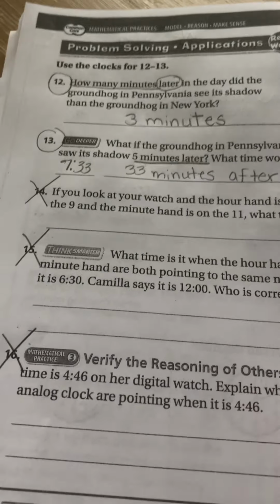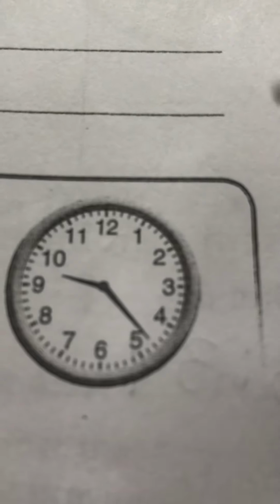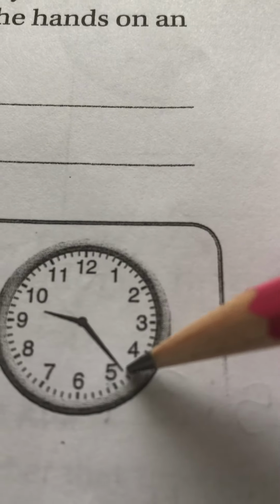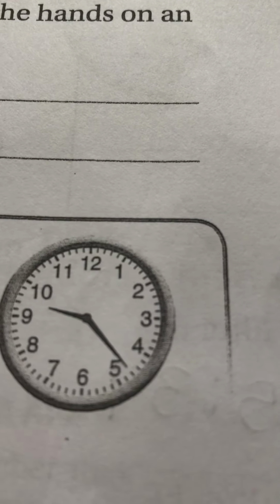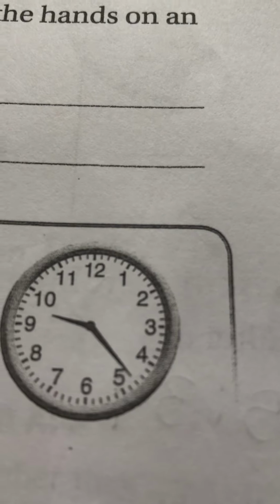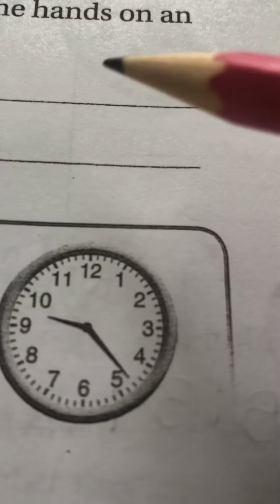Again, our hour hand is the short hand. We notice it's between the 9 and the 10. What hour is it? Is it the 9 o'clock hour or is it the 10 o'clock hour? All right, boys and girls, if you said the 9 o'clock hour, you are correct. So we know it's the 9 o'clock hour. Now we have to count the minutes and we have to count to the exact minute. We can begin by counting by 5. So let's do that first.